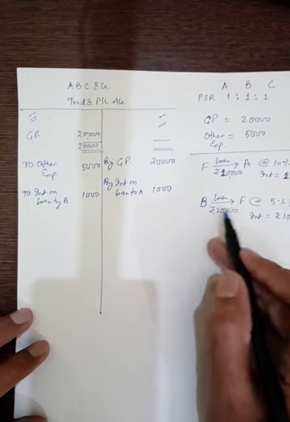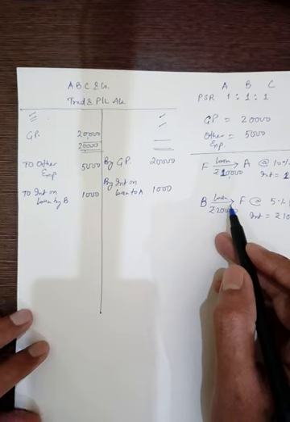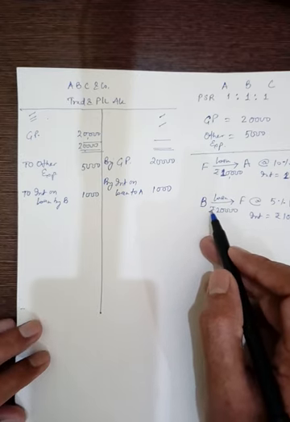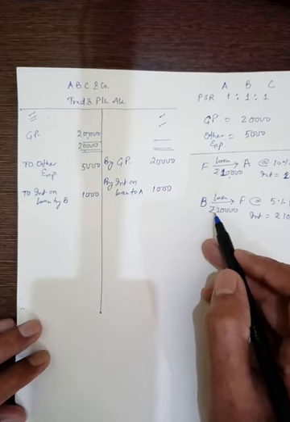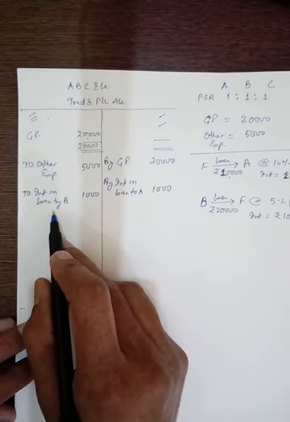Since B has given a loan to the firm, B will demand interest for that loan, and this interest on loan is a charge against profit, therefore it will be debited to profit and loss account. This is not an appropriation out of profits.